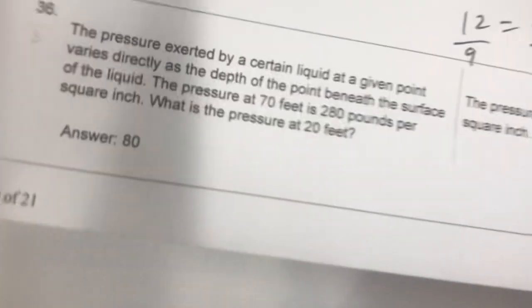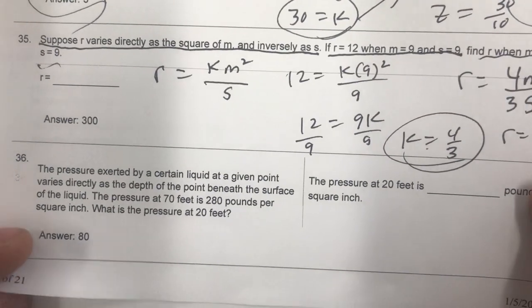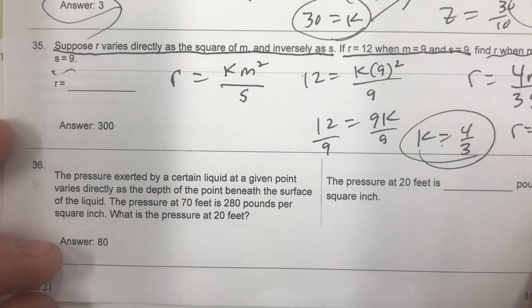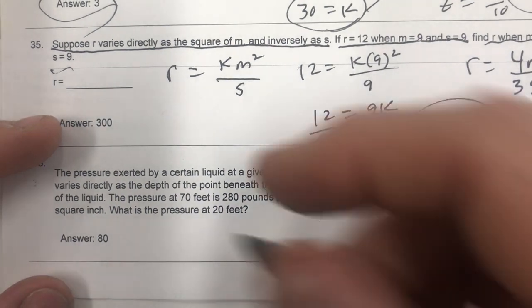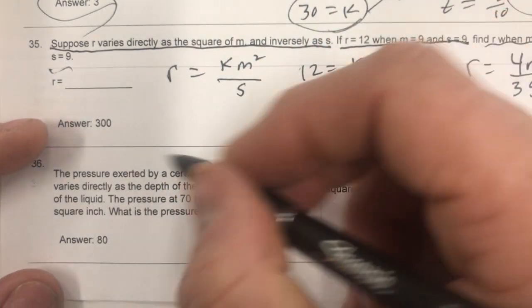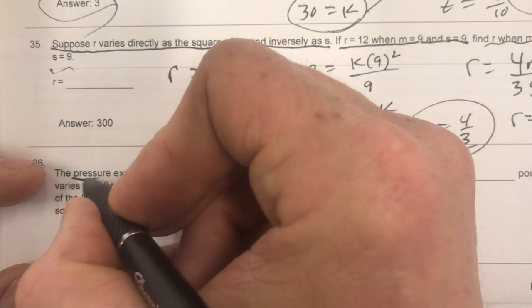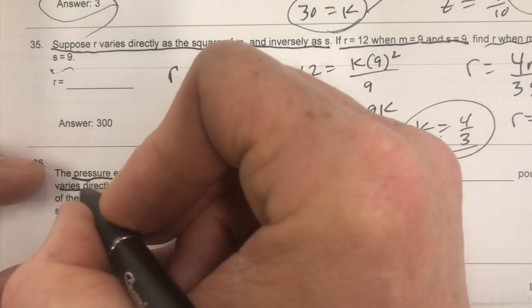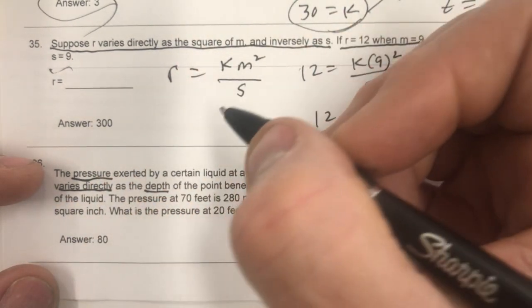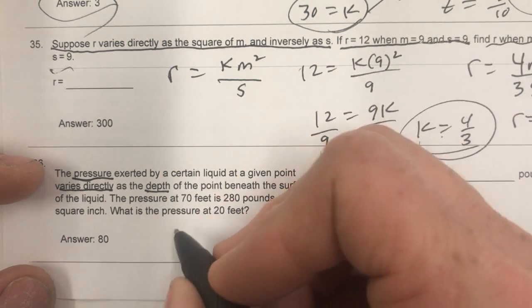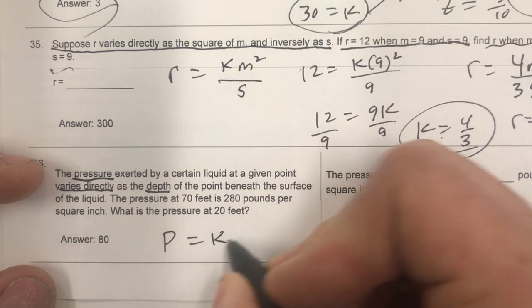Okay, 36, 2 questions left. The pressure exerted by a certain liquid at a given point varies directly as the depth of the point beneath the surface of the liquid. All right, so the subject of this sentence is pressure, and it varies directly as the depth. All right, so pressure varies directly as the depth.